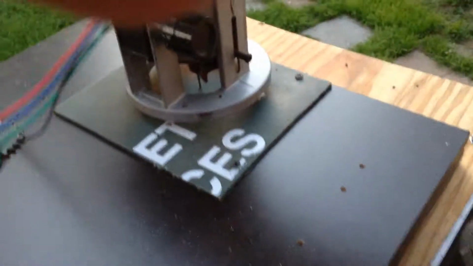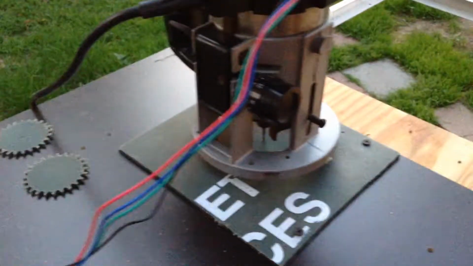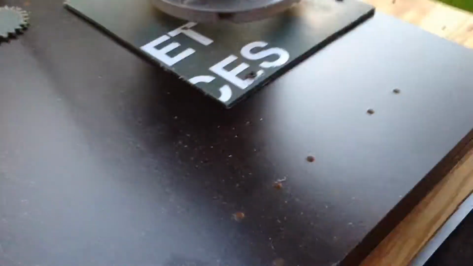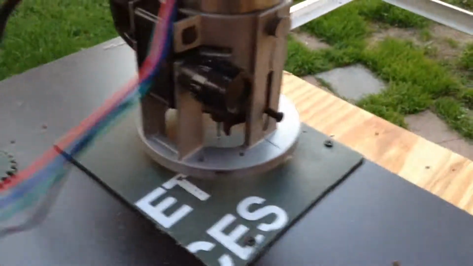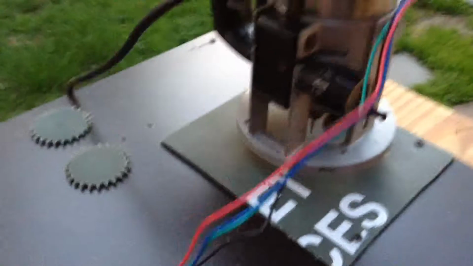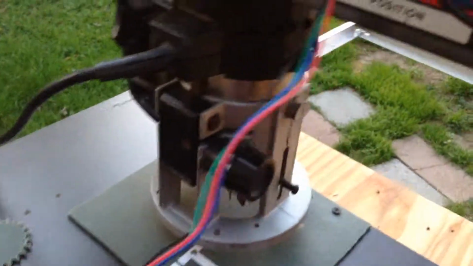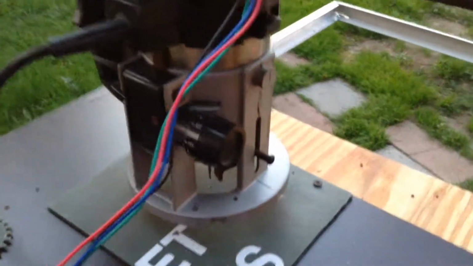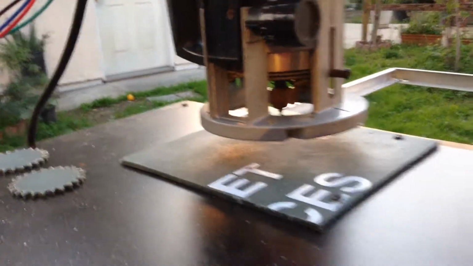Okay, so I'm gonna bring it up manually. And what I'm gonna do, okay, it's high enough. You can see it's high enough.